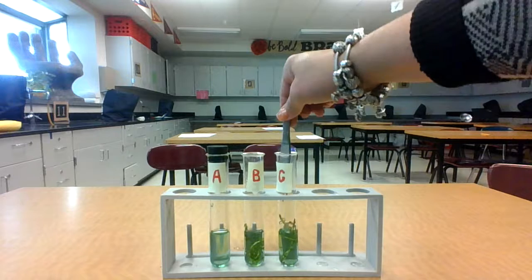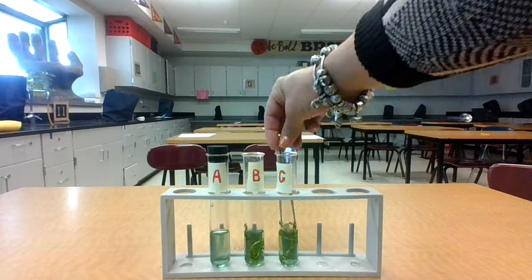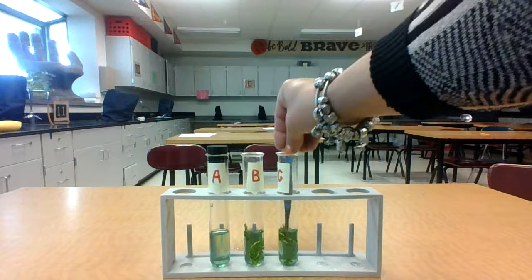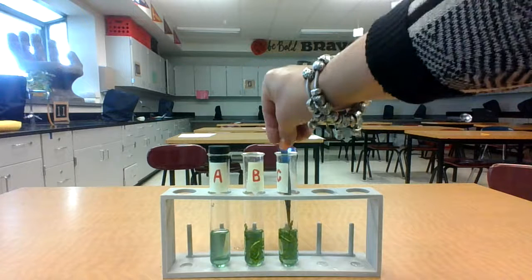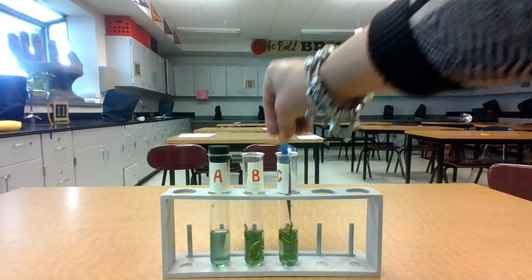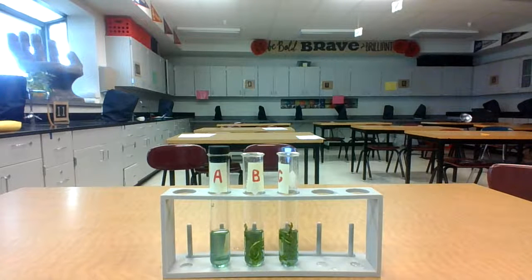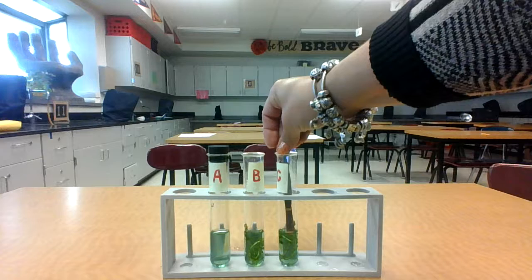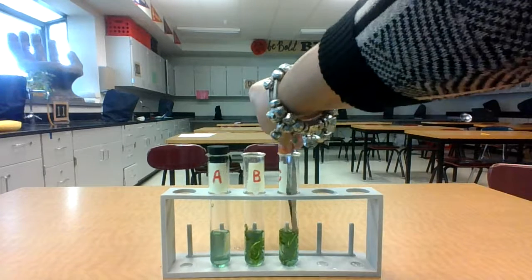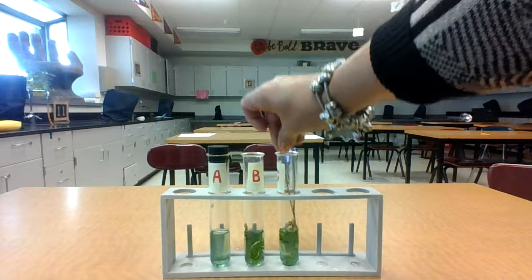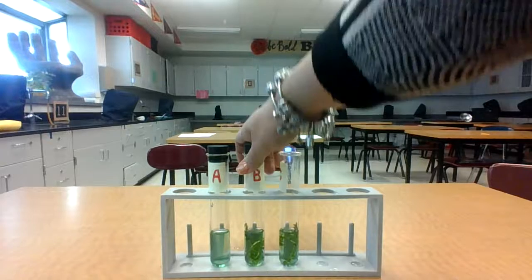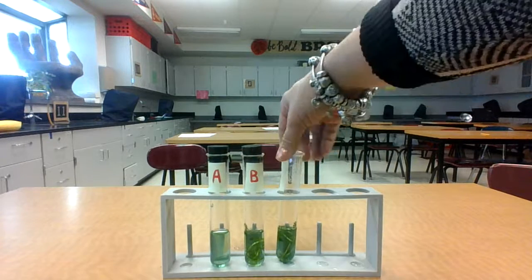Tricky. Get my plant down in there. There we go. Now remember, when I'm making a fair test, I have the same amounts of liquids, but I also made sure that I did about the same size plants. And there, now it's down in there better. And I'm going to put a stopper on both of those too to control those gases that I have inside of each of those test tubes.